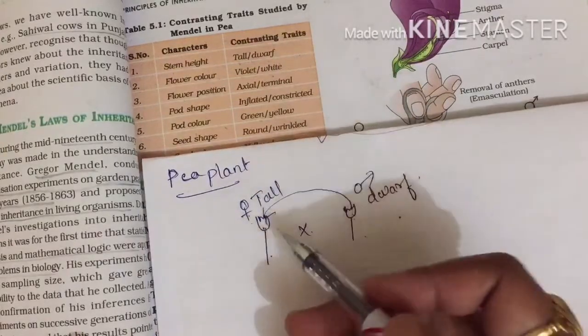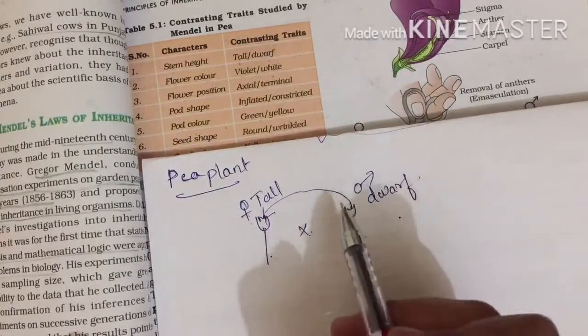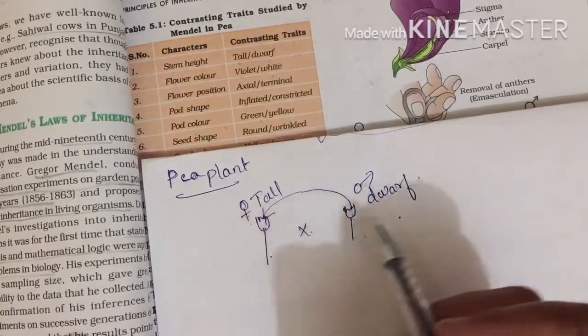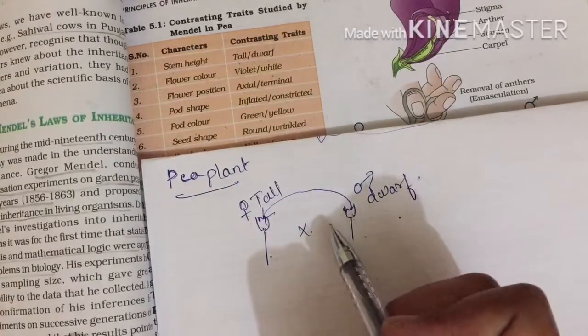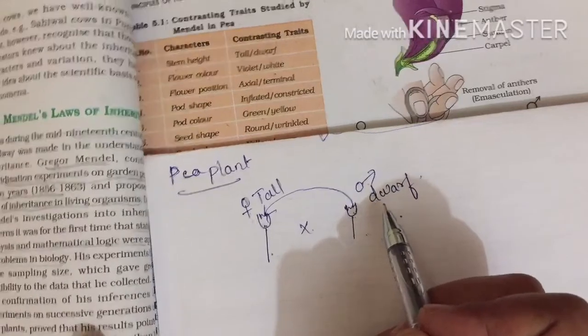You can choose any flower as a female or a male. It is not restricted that a tall plant should be female or a dwarf plant must be male. It is not like that. Whichever you want, you can choose.